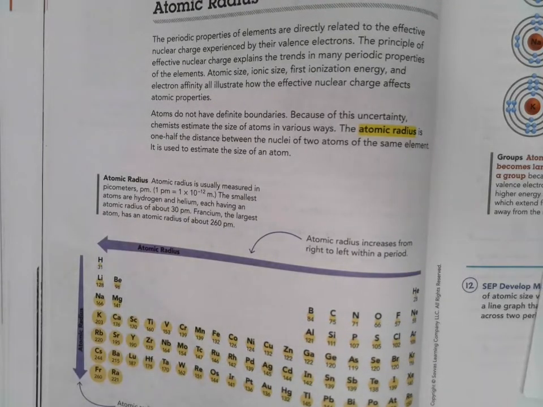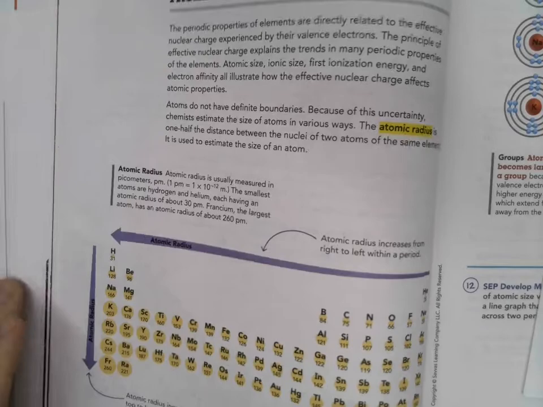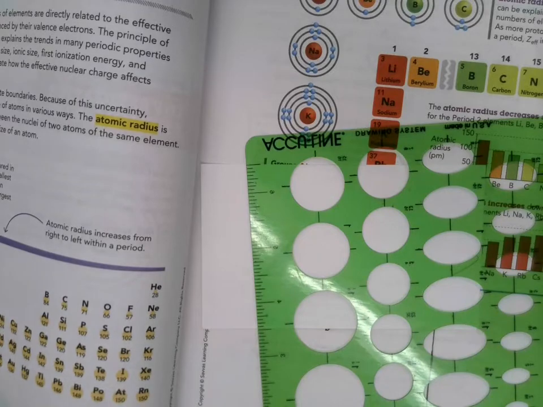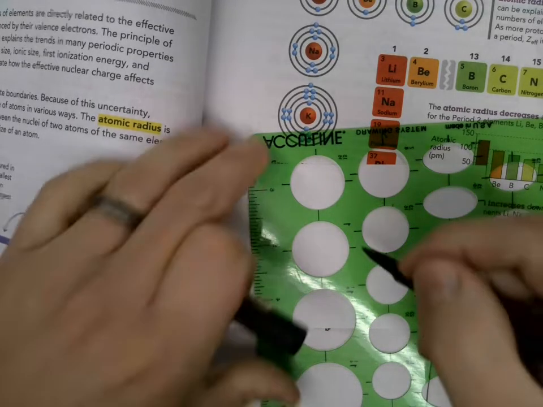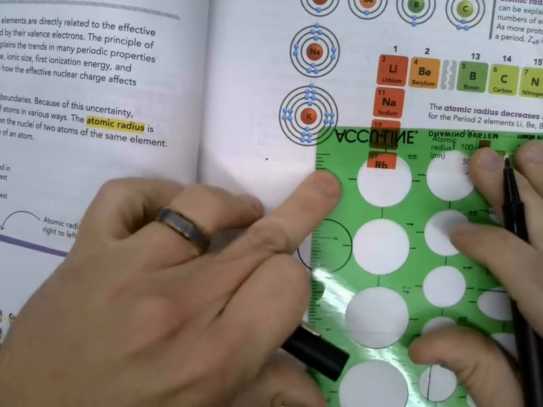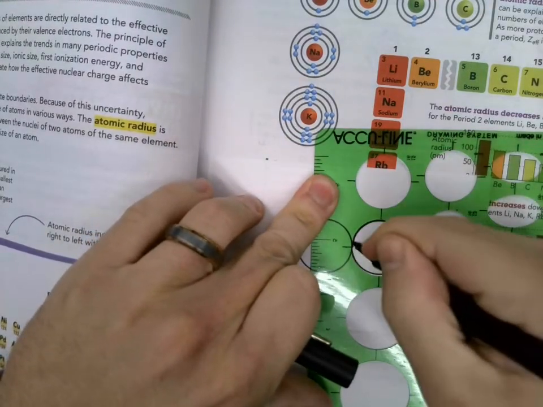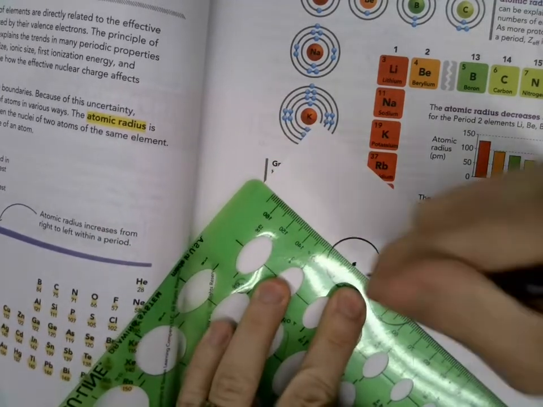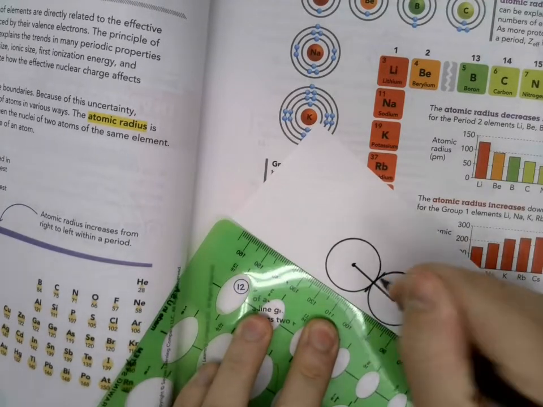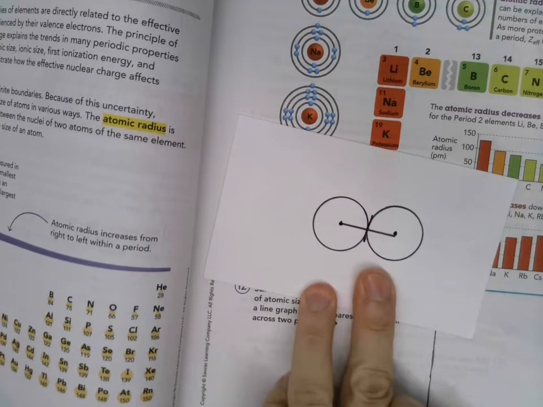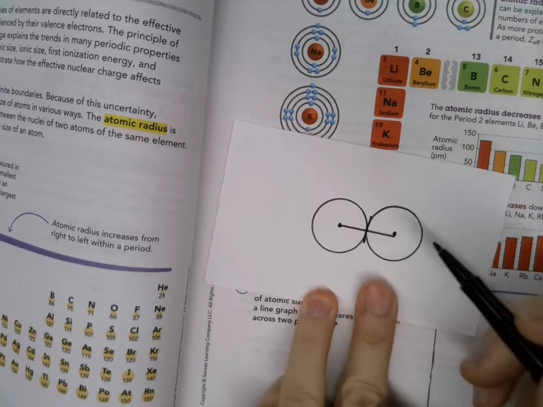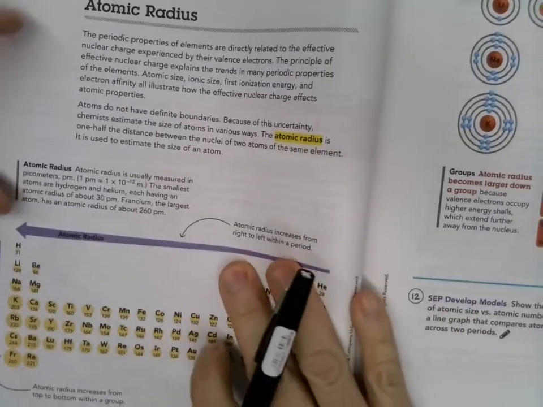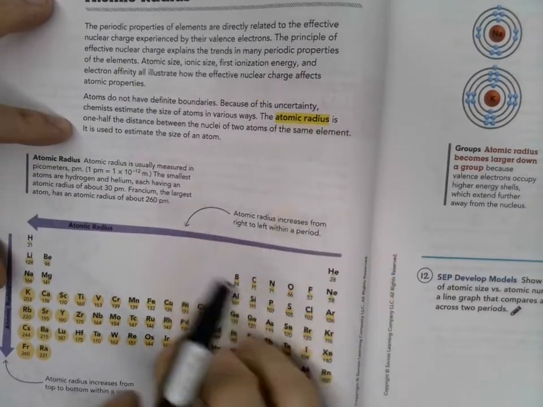I'll draw it right here. You can think of 2 atoms when they're next to each other. They're spheres, and they have a nucleus in them, and we can measure that distance, and it's 1/2 of that distance between 2 nuclei. That's how we determine atomic radius. That's how we know how large these atoms are. It is used to estimate the size of an atom.